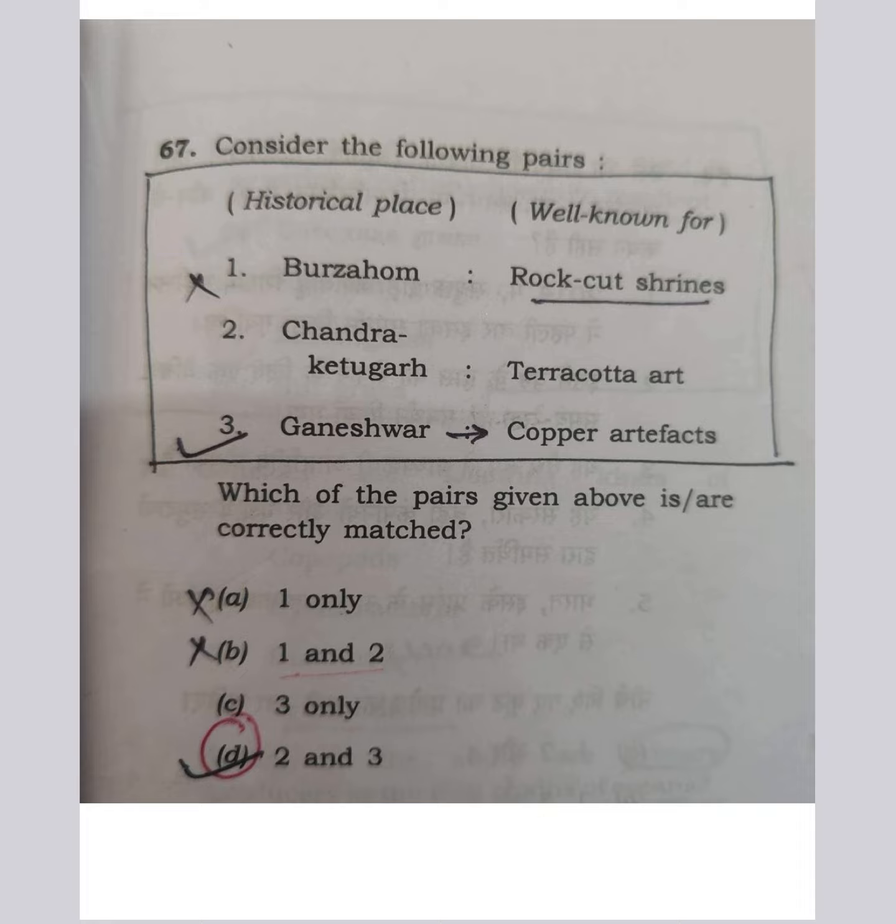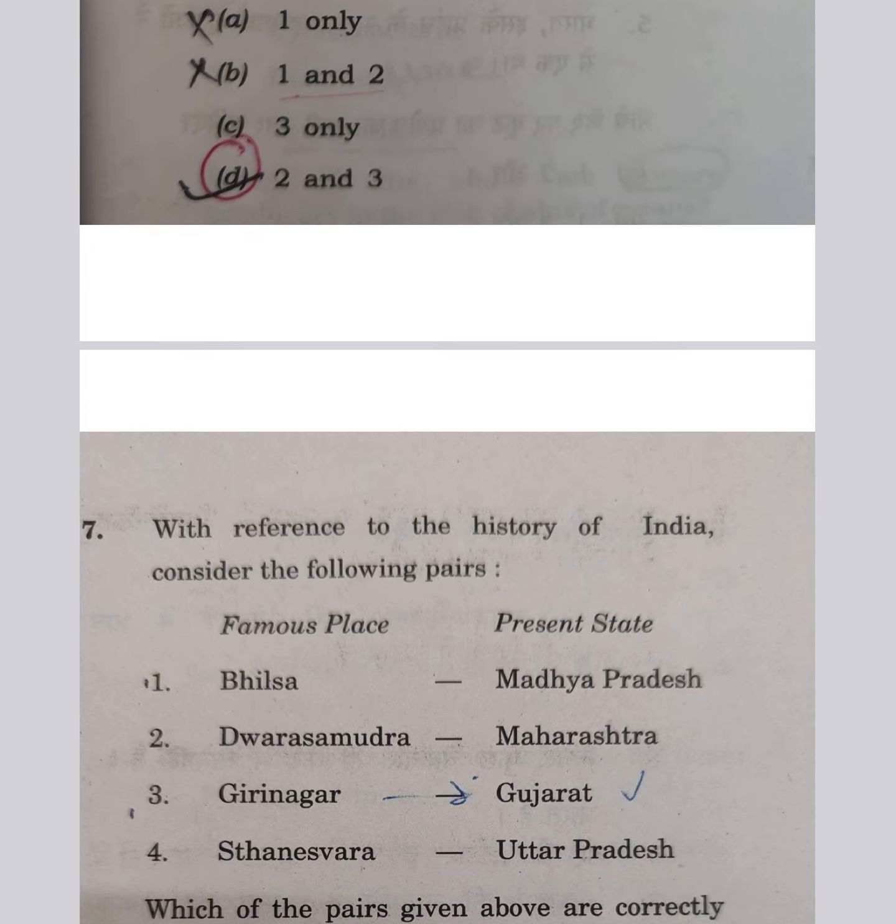Okay, so most people will tell you what is currently working. They will not tell you in which type of question this trick is failing. So here this trick is failing according to our rules. But if you see closely, the Burzahom historical place is not related to Rocket Shrine. It's in Kashmir, I think, so it's not related with this, and that's why the answer is 2 and 3. So I already said that the question should not be simple, it should be the complex one.